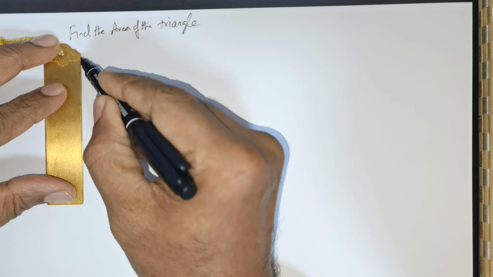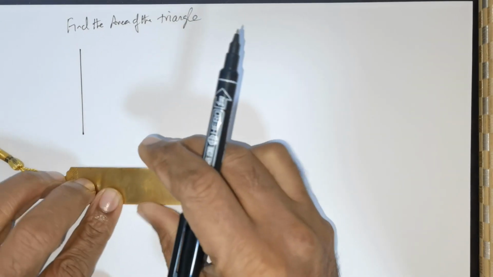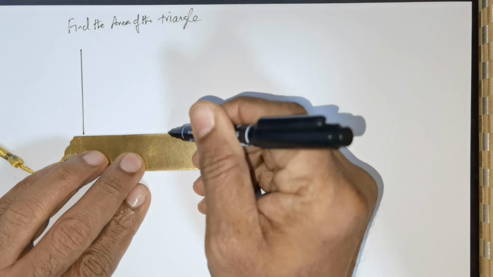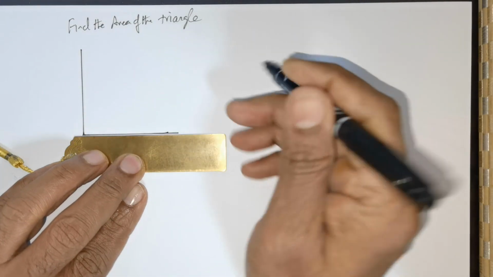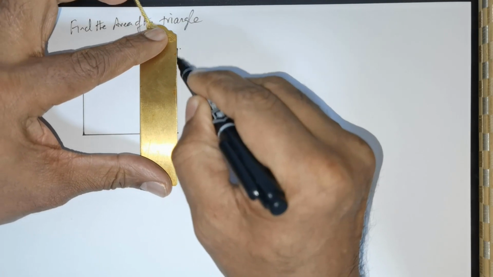First of all, let me draw the figure. You have a square.